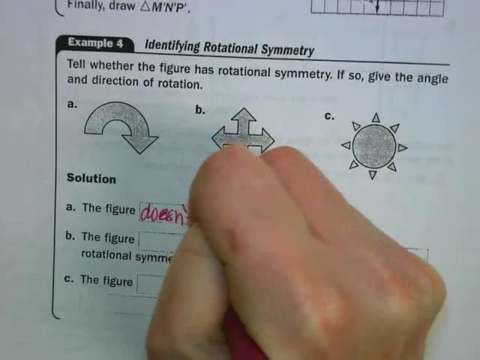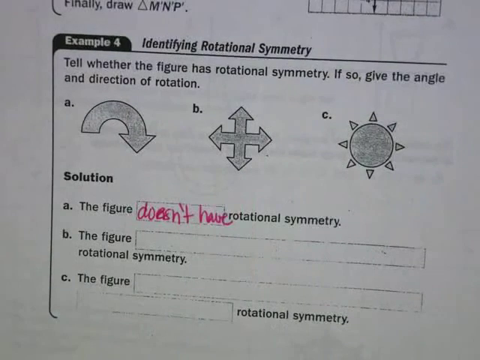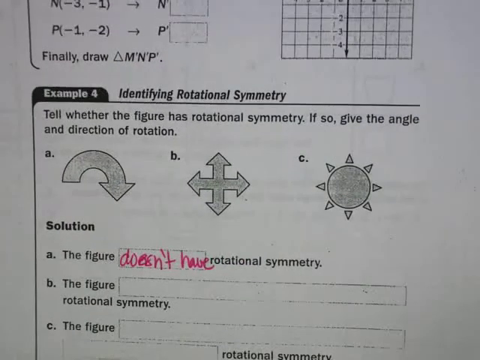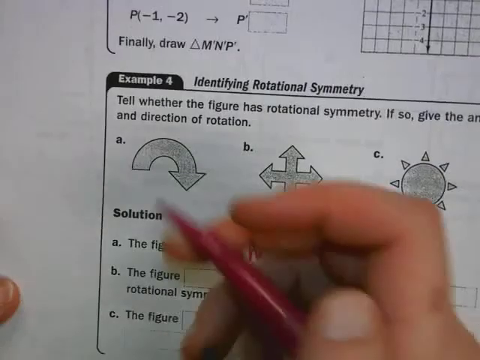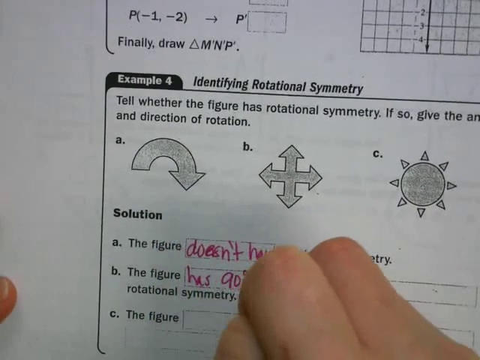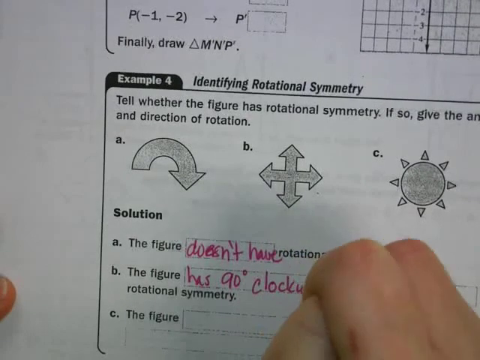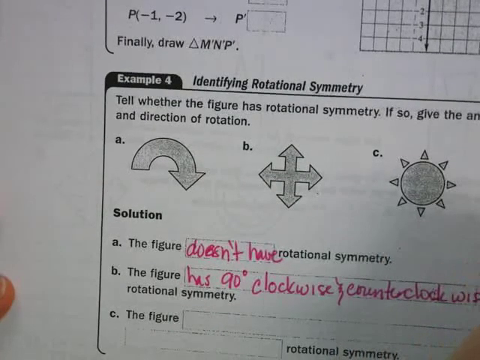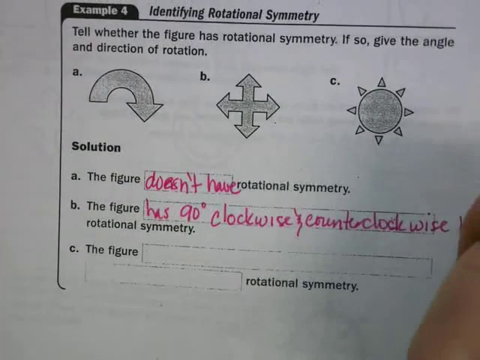What about this guy? Now, when you're turning him, you need to pick all the ways that has rotational symmetry. So can I turn him 90 degrees clockwise? Yep, that looks like the exact same shape. It doesn't even look like I moved it. Can I turn him 90 degrees counterclockwise? What about, can I turn him 180 degrees, so it's totally upside down? It's still the same exact shape. So this has all of the above. It has 90 degree clockwise and counterclockwise rotational symmetry, and 180 degree rotational symmetry. It has all of the above.